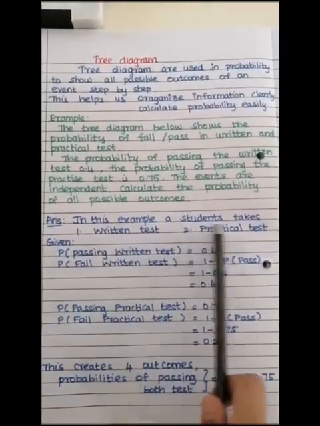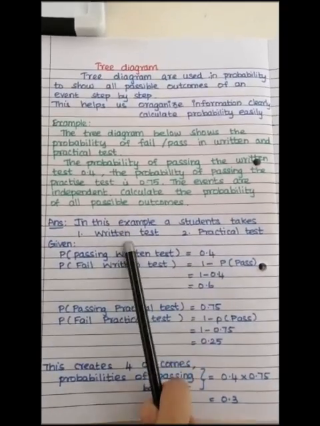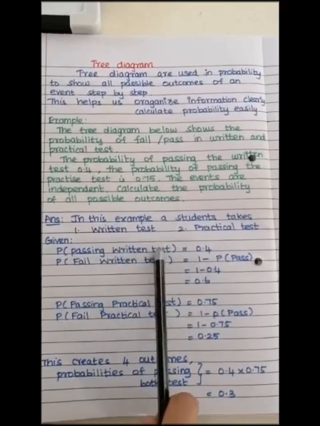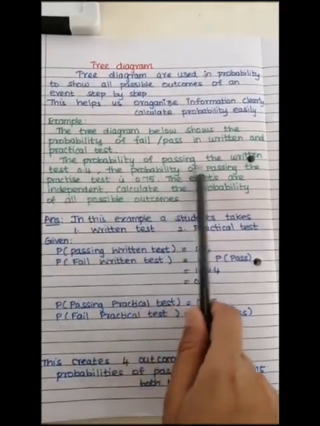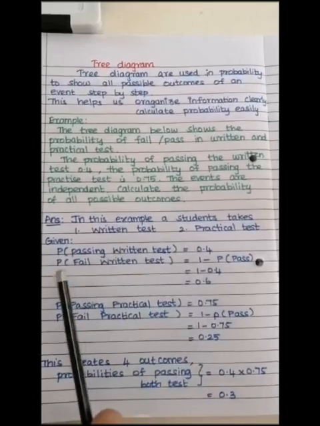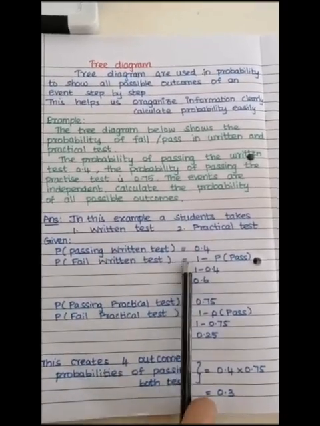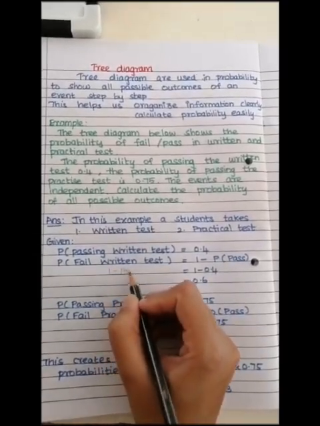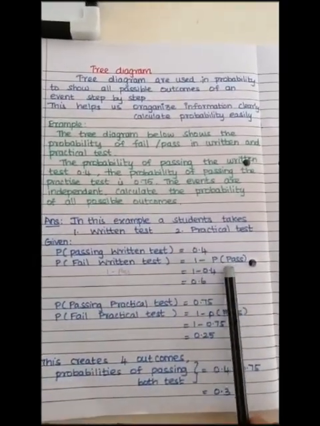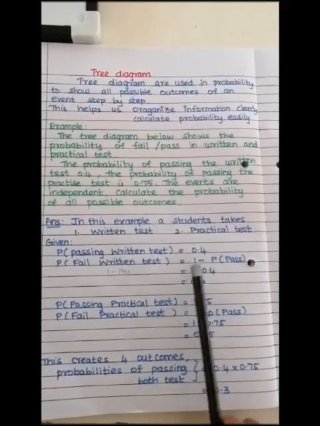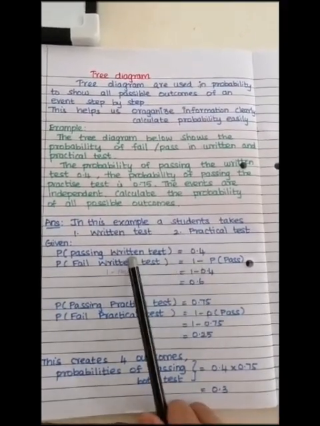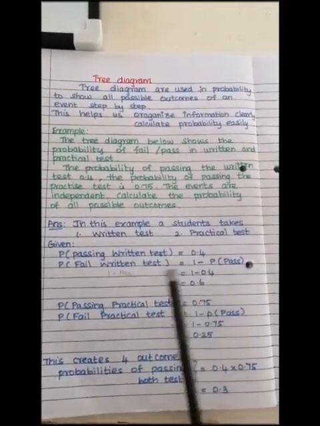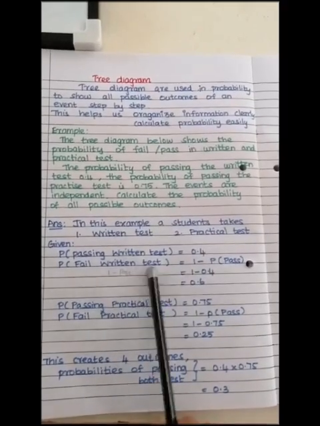In this example, a student takes two types of test, written test and practical test. Given that the probability of passing the written test is 0.4. The probability of failing the written test is the complement of pass, that is 1 minus pass. 1 minus the probability of passing is equal to 1 minus the given value 0.4, which equals 0.6. This is the probability of failing the written test.